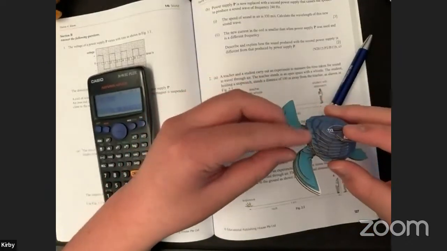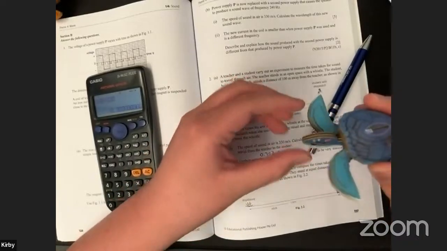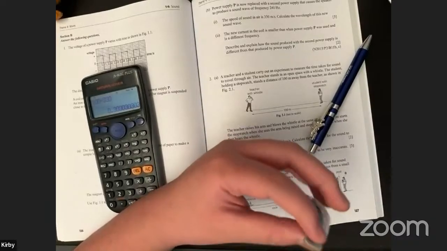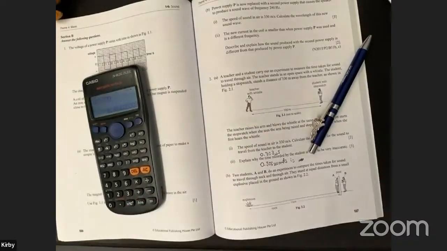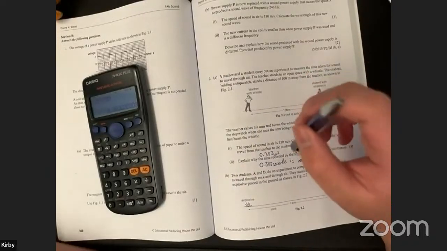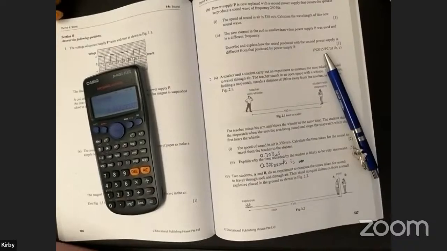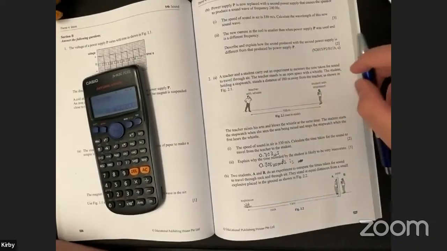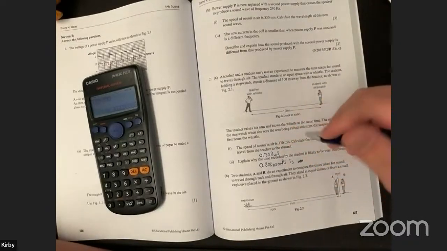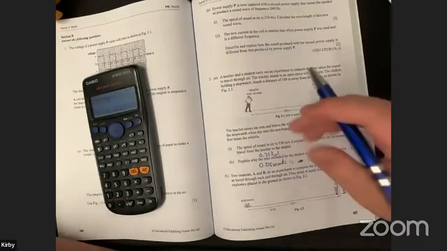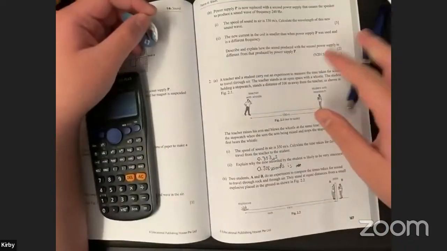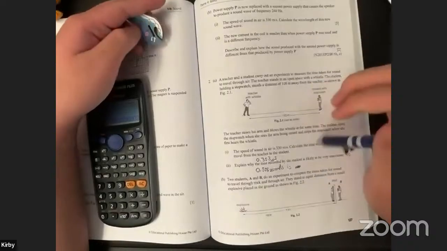Now imagine yourself as the stopwatch holder, the student. How are you going to record this? You tell me. You read there's a very long question here. How are you going to record it?